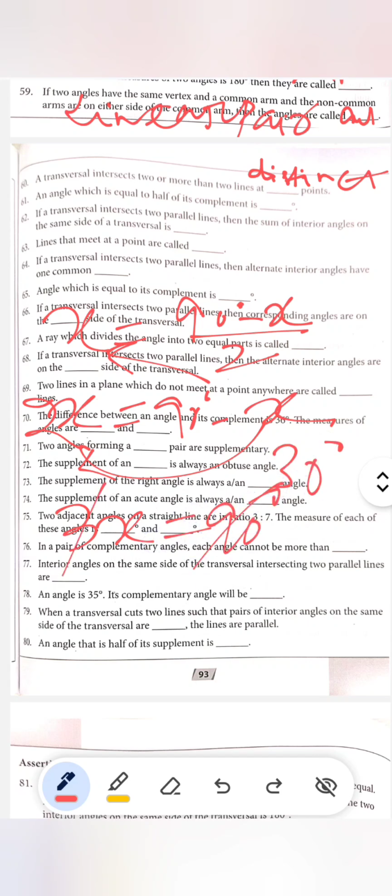Okay, what is the angle? That is the half of its complement. So the complement is 60 degrees, half of that is equal to 30 degrees. So the angle is 30 degrees. Then next.